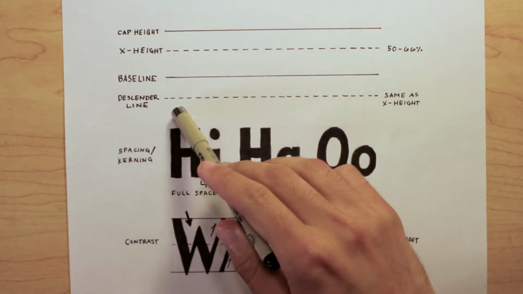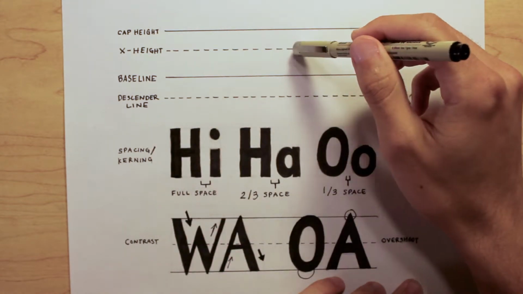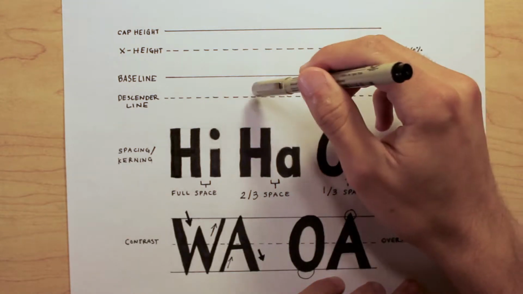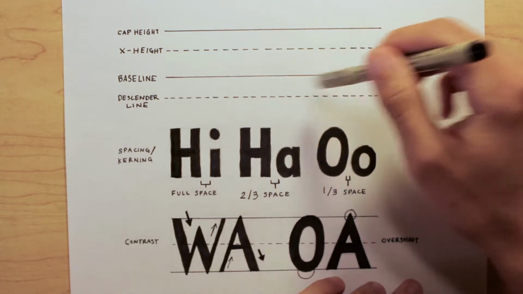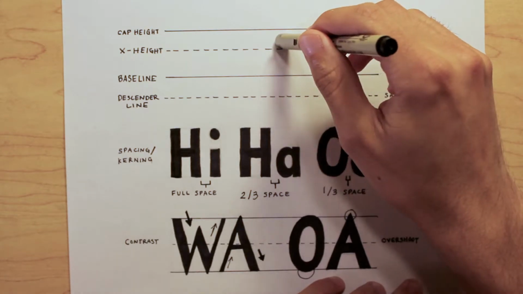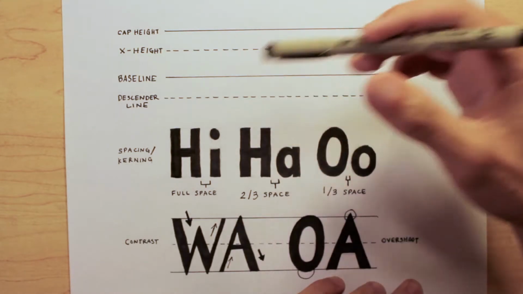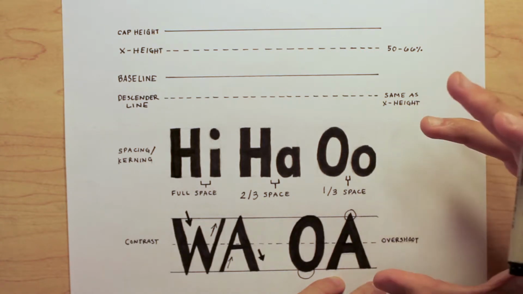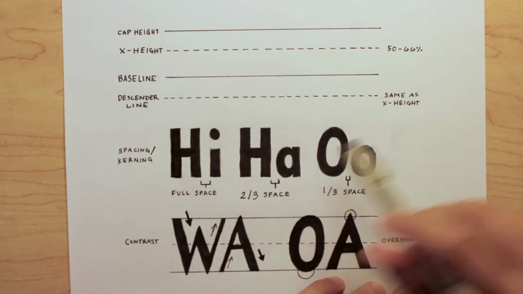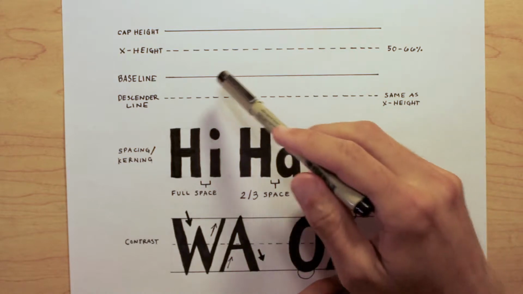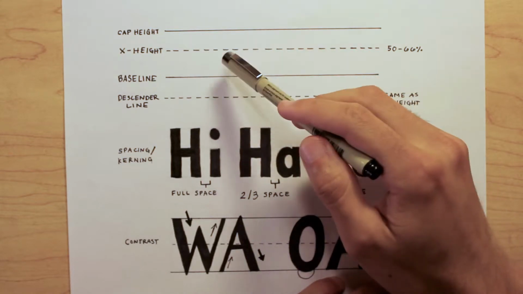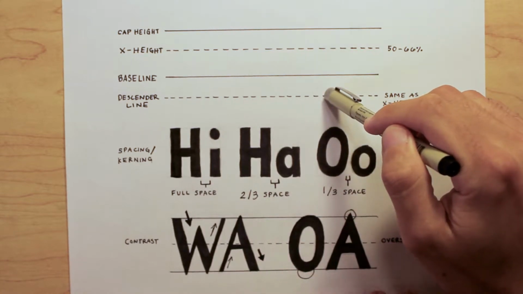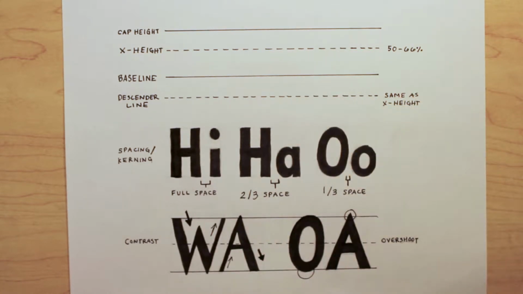And then you have the descender line, which is generally the same distance from the baseline to the descender line as from the X height to the cap height. So that distance and that distance are the same, usually just to make them feel a little bit more connected as far as a system of letters. And this is where the letters that drop below, like the letter Y, are going to hit the bottom of this line, and they're going to rest right there.